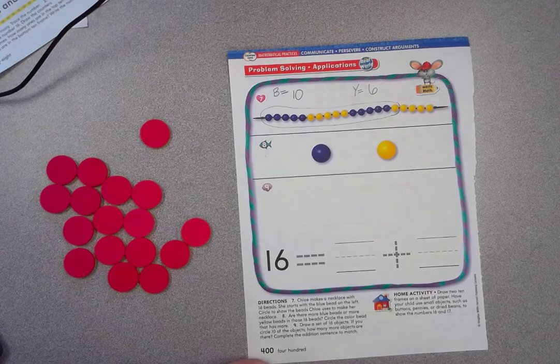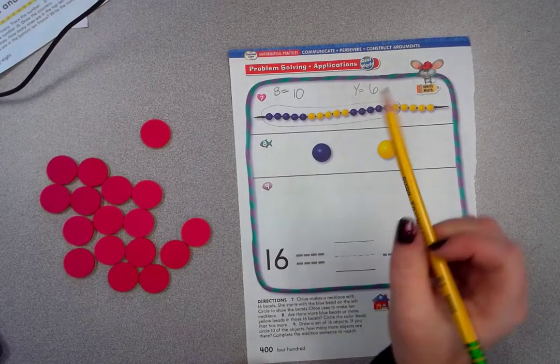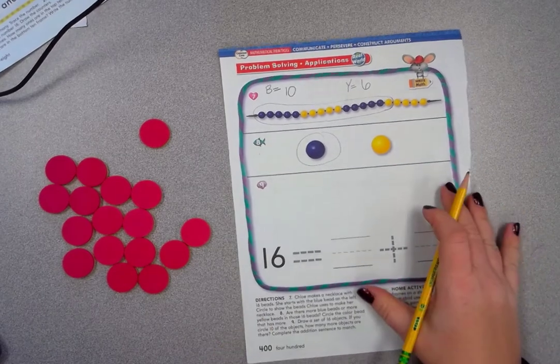Is 6 or 10 the bigger number? Which one is larger? Which one has more? 10.